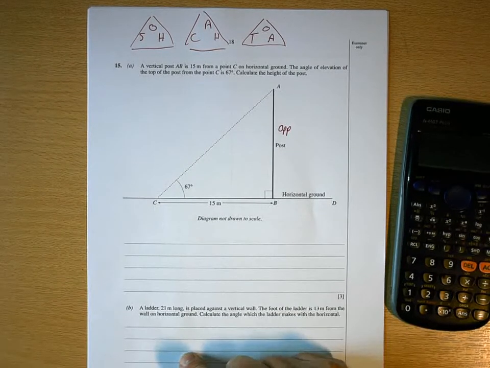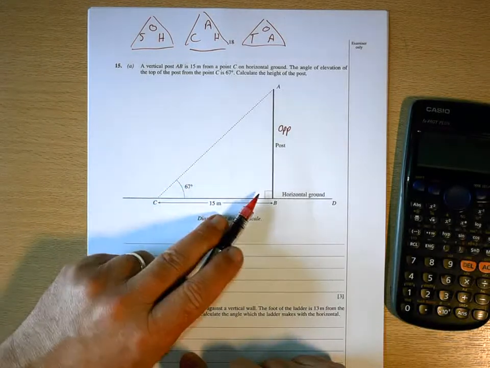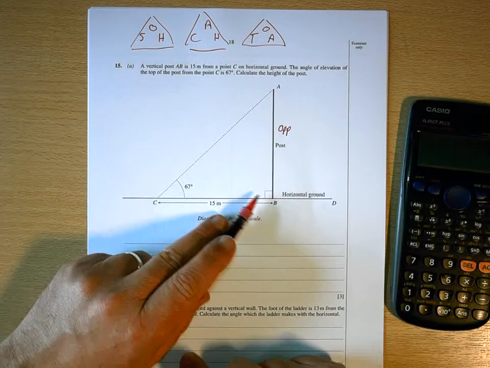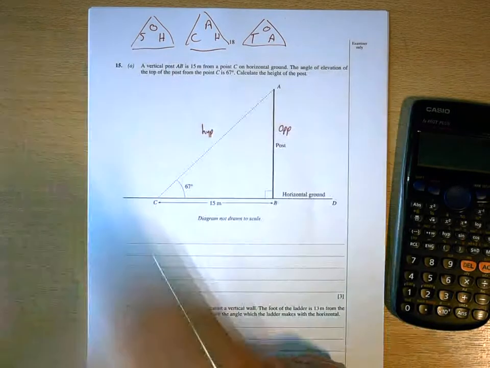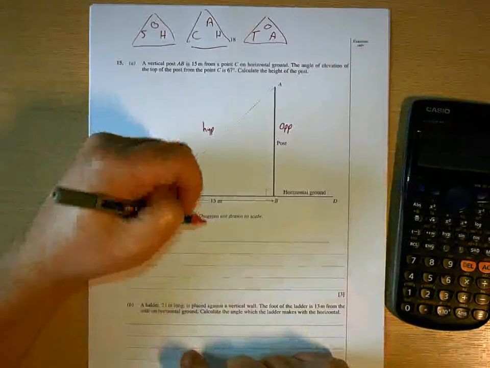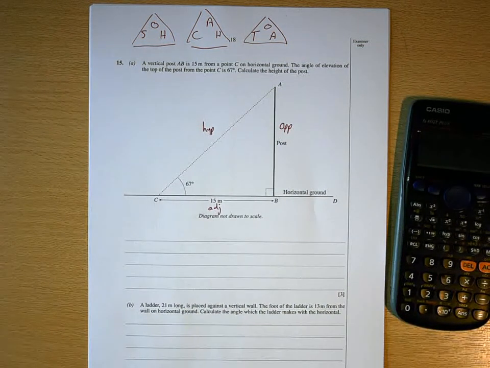The hypotenuse is always directly opposite the right angle. It's also always the longest side. So the right angle points to the hypotenuse, so that's my hypotenuse, and then the adjacent is the remaining side. Okay, so I've labelled my 3 sides of the triangle.